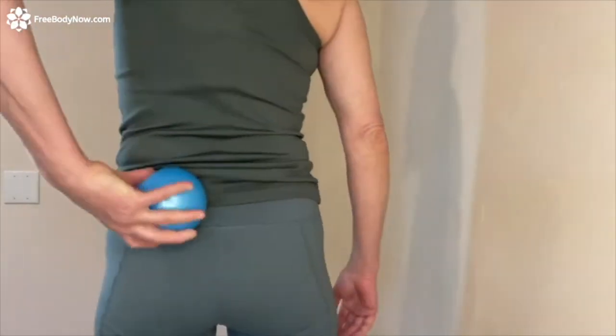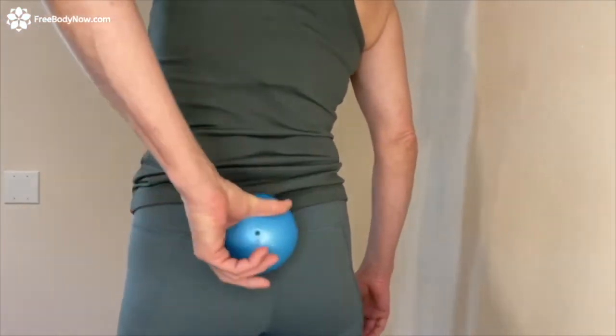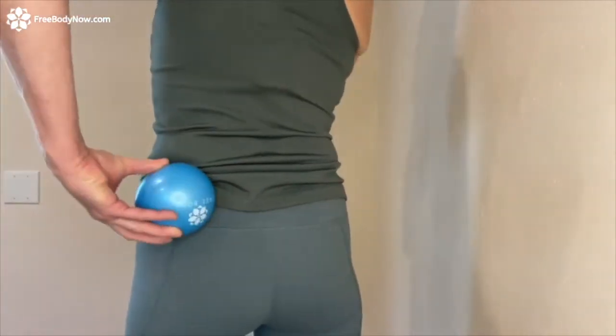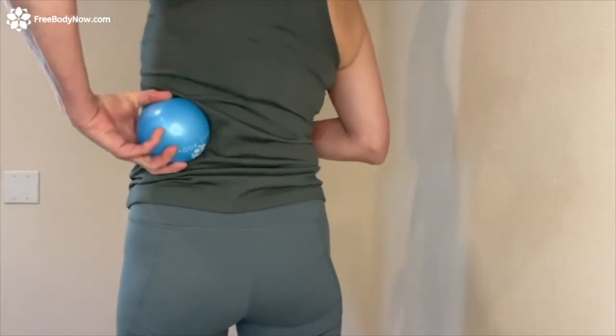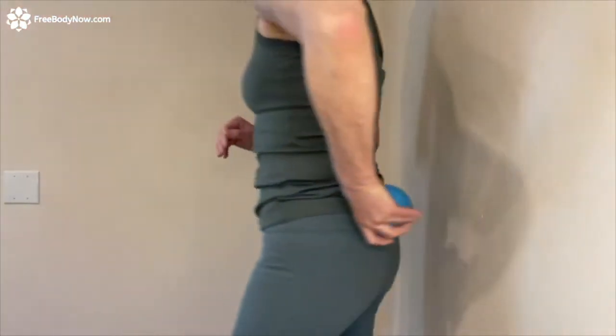So see how high I am up here. This gluteus medius, right? This is how high I am. I'm not down here in the butt. I'm not in the low back. I'm right at that top rim of the pelvis.